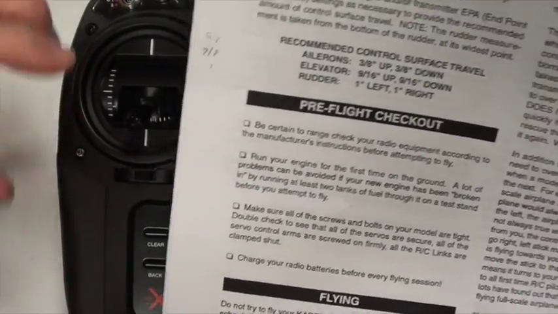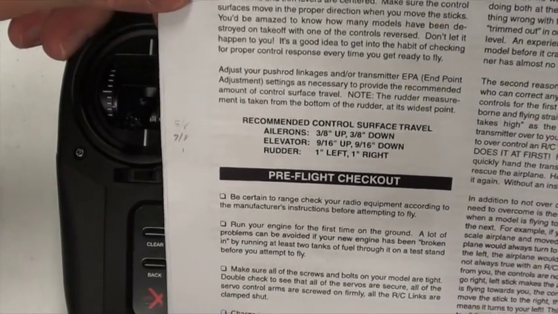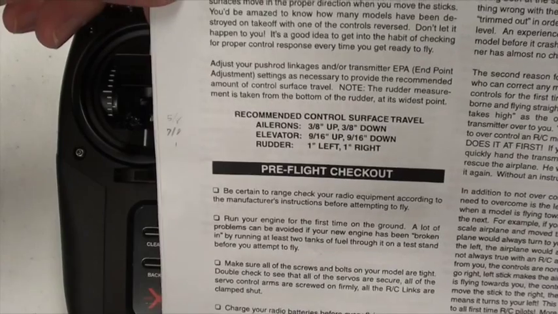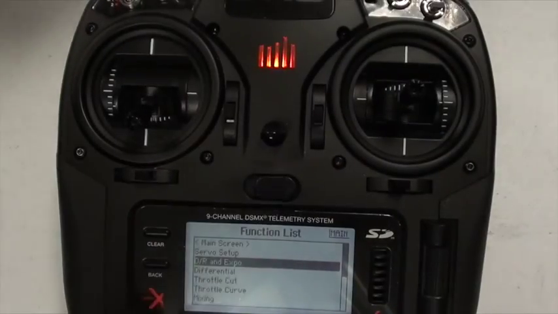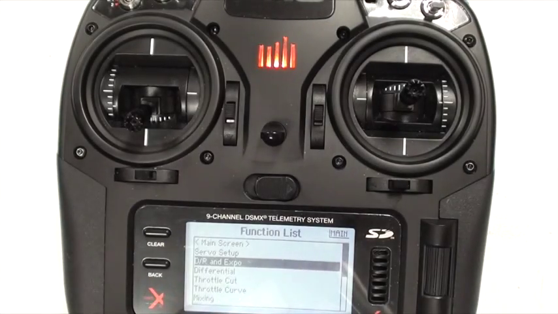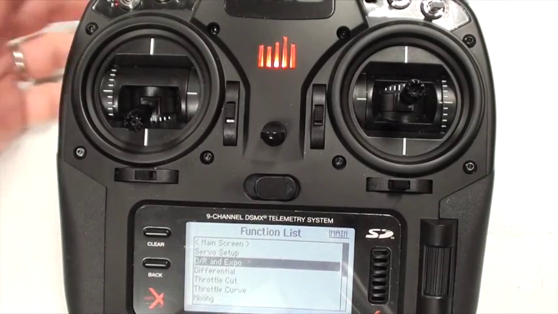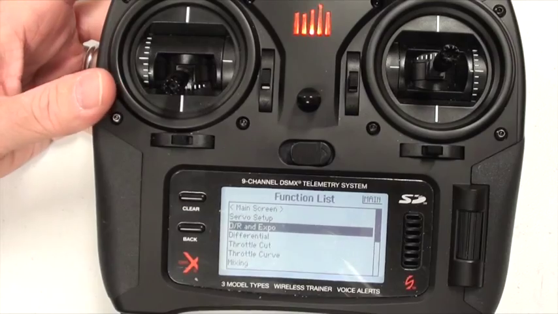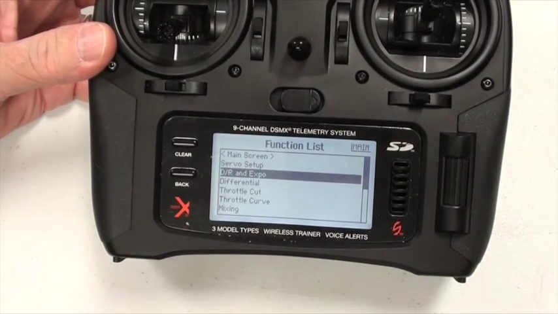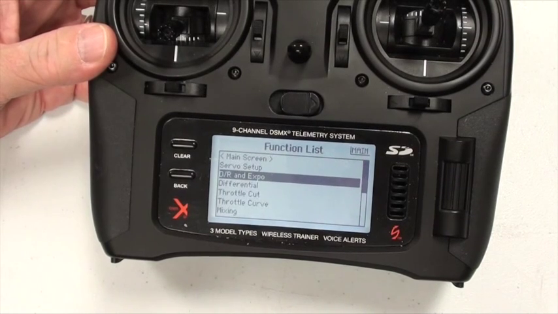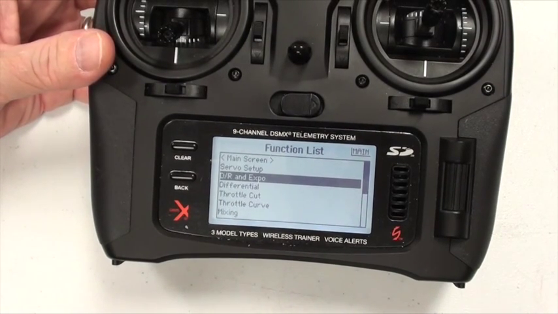It said that the ailerons were 3/8 up and 3/8 down, the elevator was 9/16, and the rudder was 1 inch. So that's the maximum, and I consider that to be 100%. Well, sometimes you don't want 100%, and you only want 70% or 60% or 80%. And so that's what the dual rate is going to do.